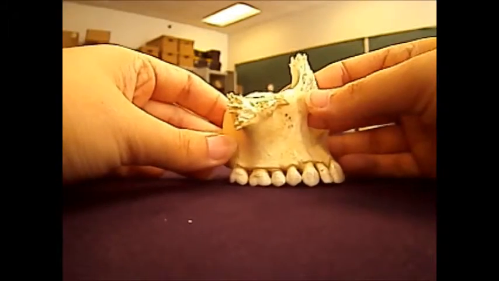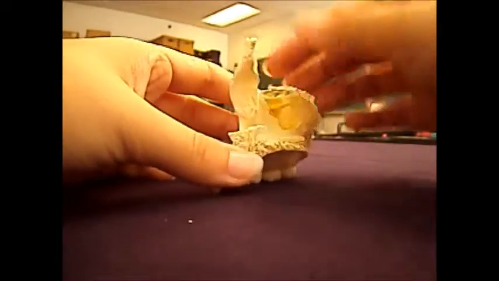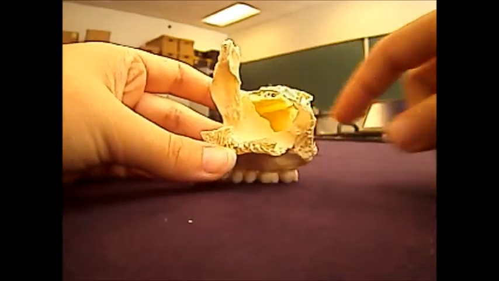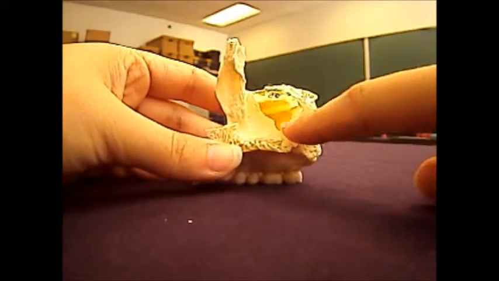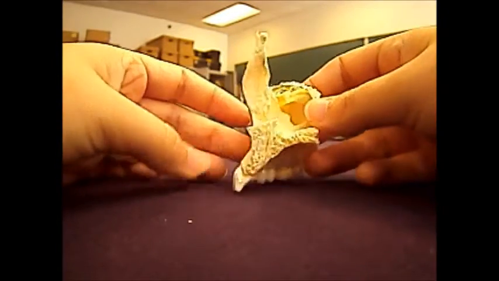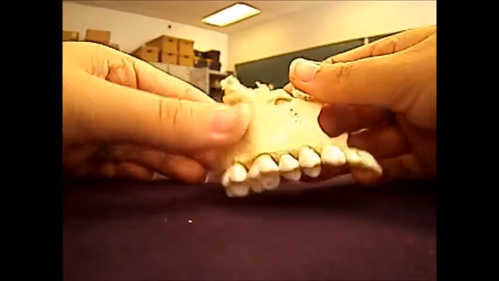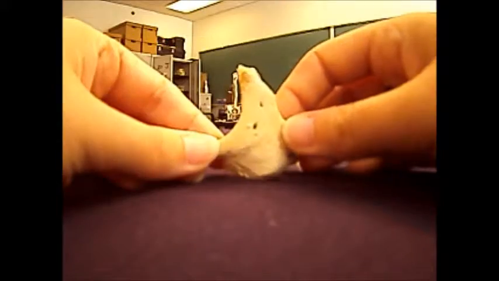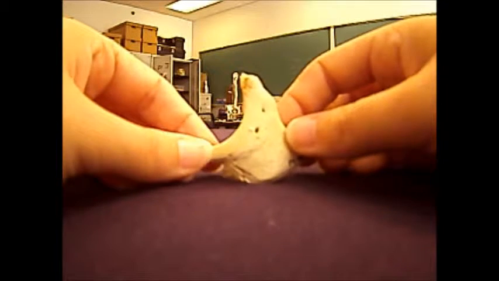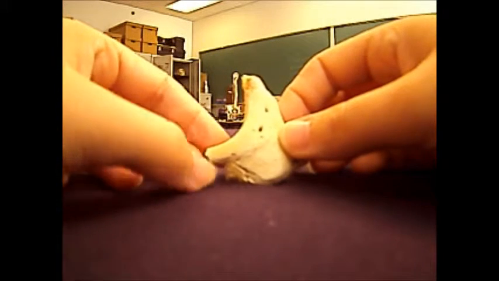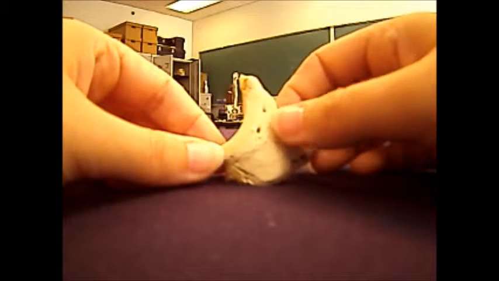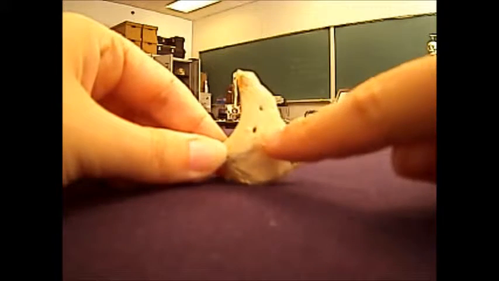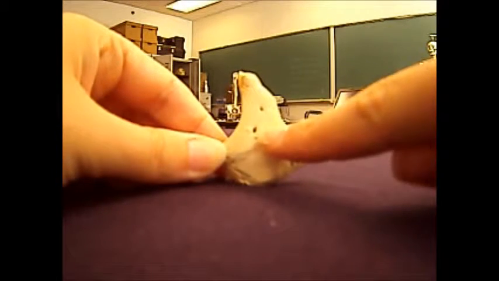This is the maxilla. The maxillary sinus is this hole right here. The infraorbital foramen is located right here, this hole. This is the zygomatic. The zygomaticofacial foramen are located here and here.